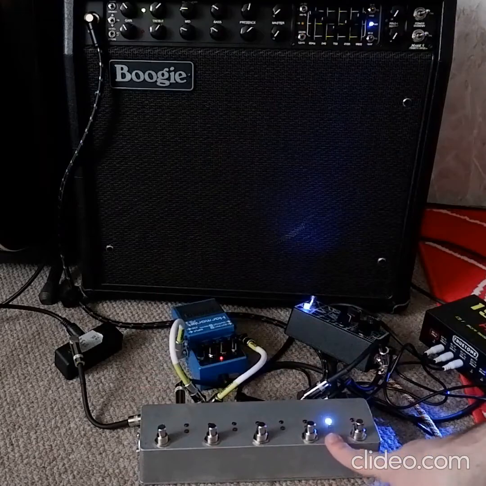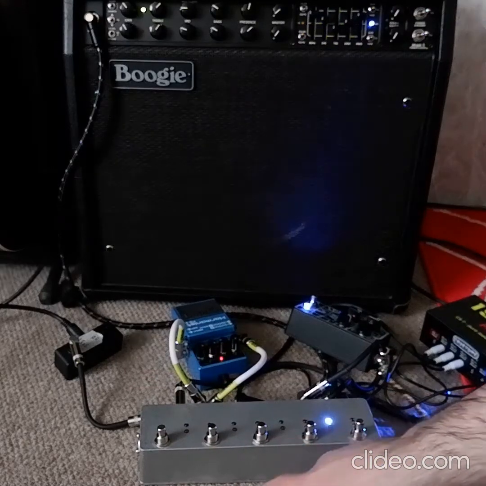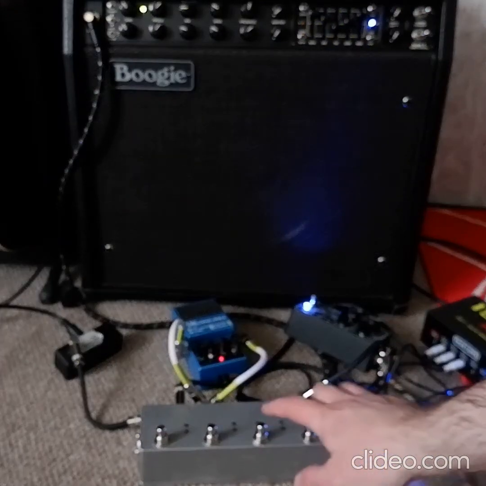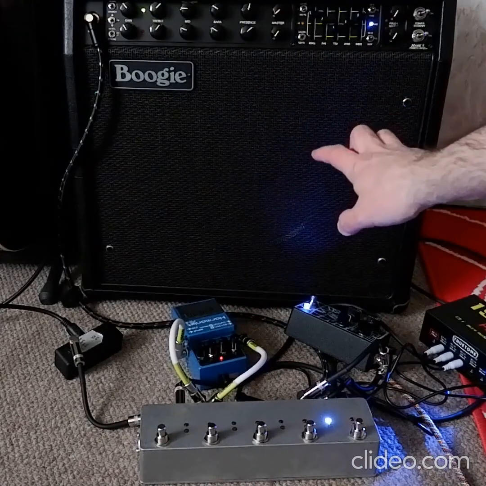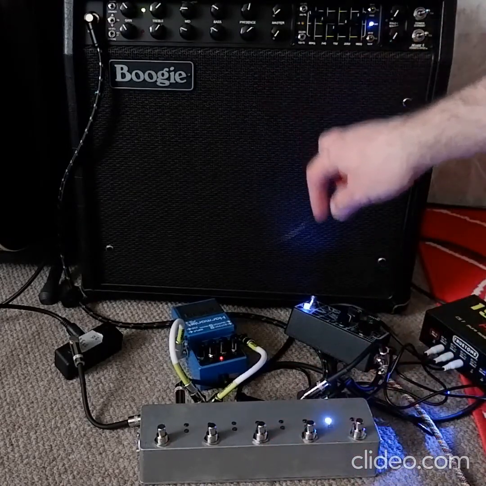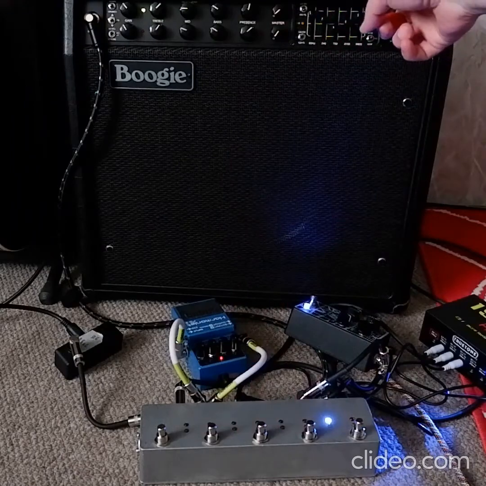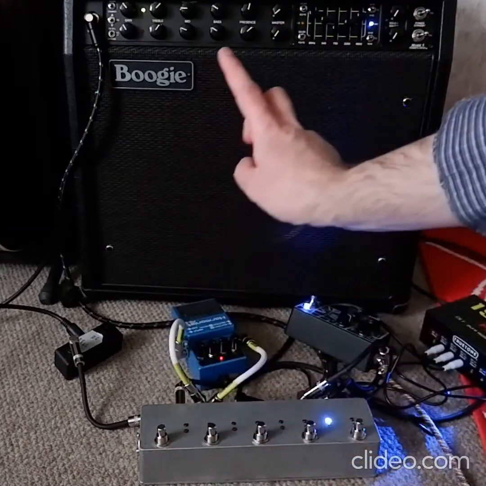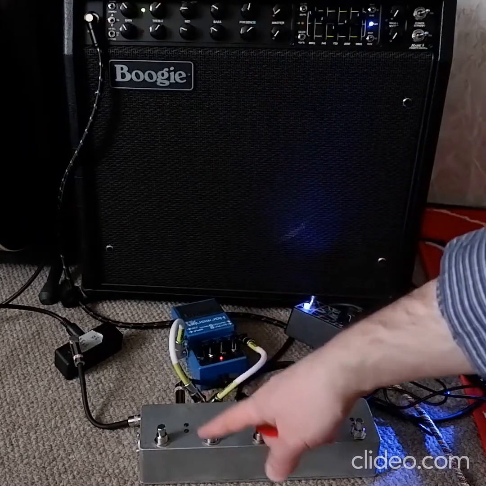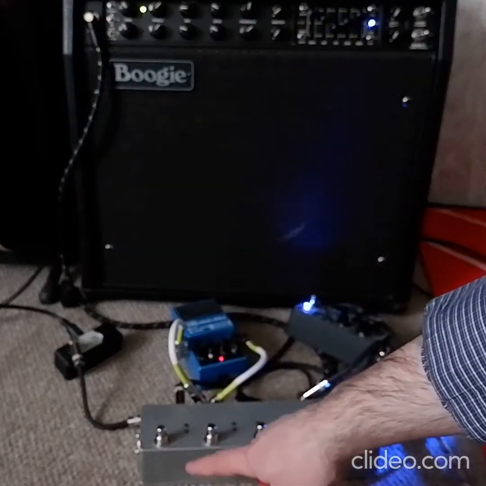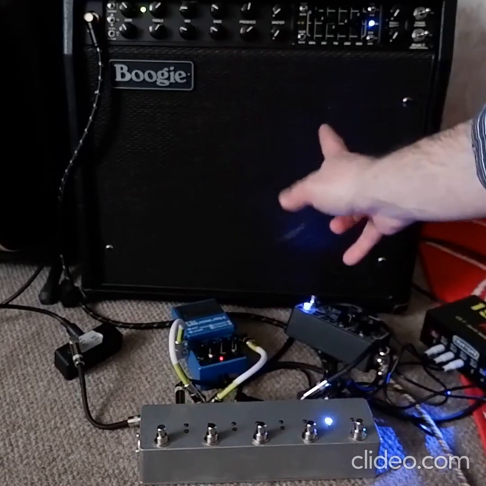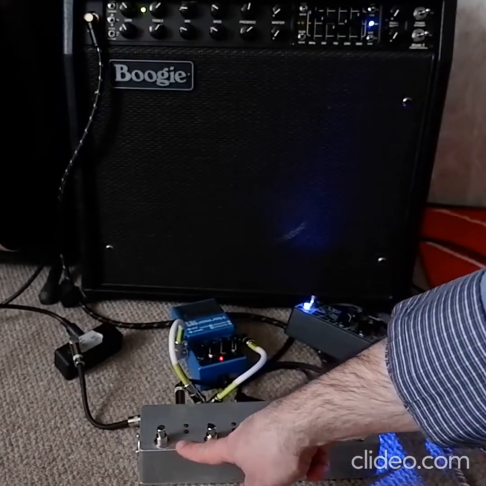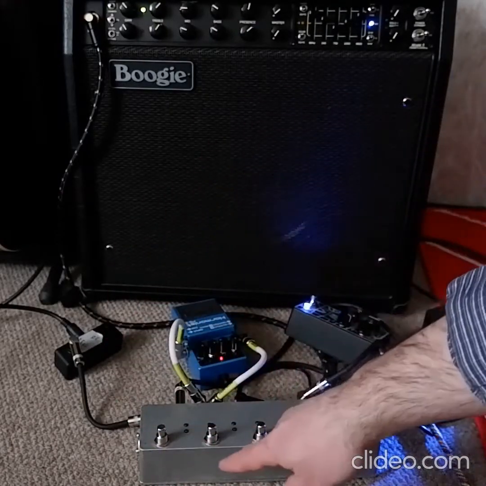So I redesigned the loop, in this case, to create a looper that will allow you to have 4 pedals in front of the amplifier, 2 pedals inside the send return, and 2 additional controls for changing functionality on the amplifier. So like in this case it's configured to change channel, but you can activate any other function.